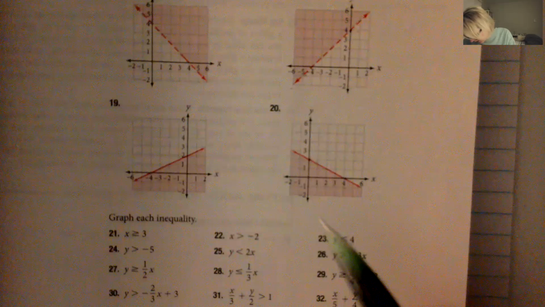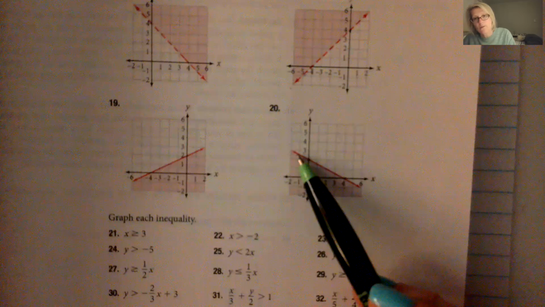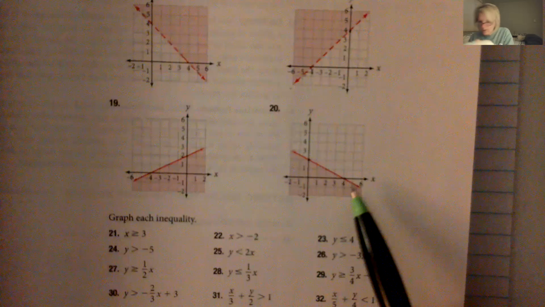And notice that it's shaded underneath and it's a solid line. So we're going to remember that. So 0, 2, and 4, 0.